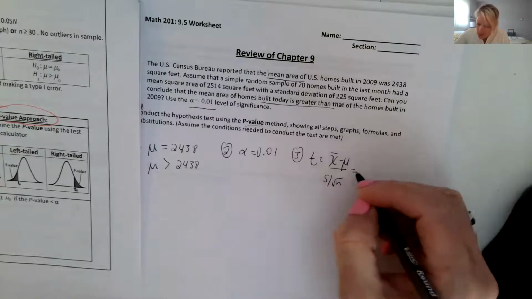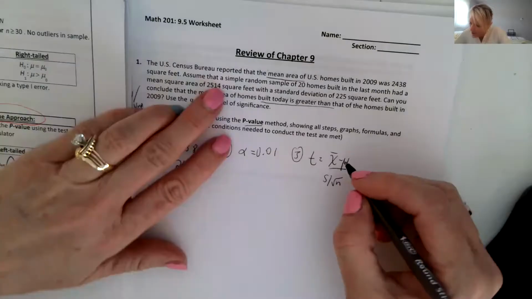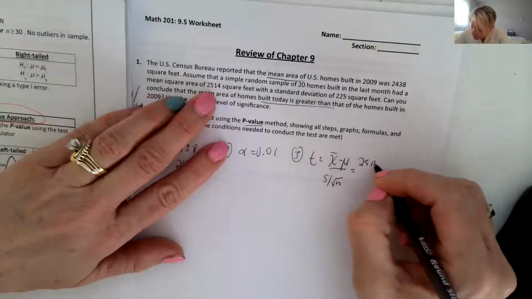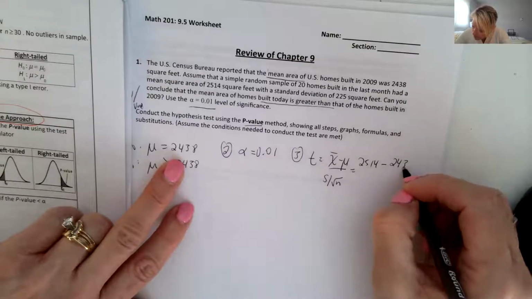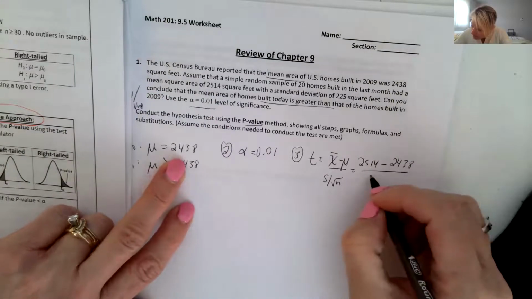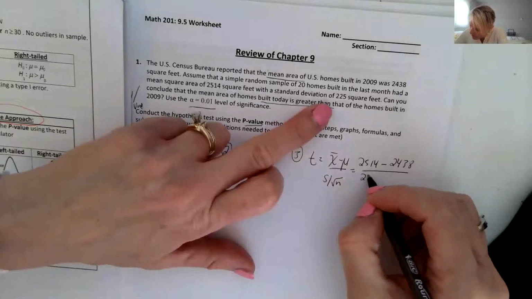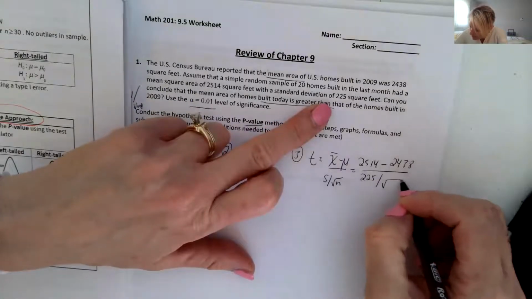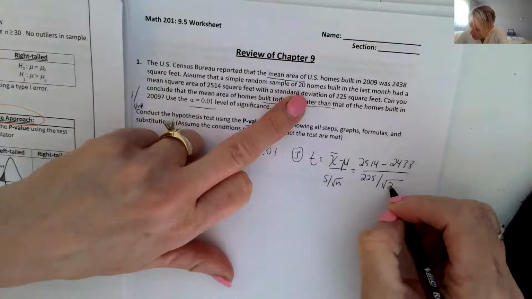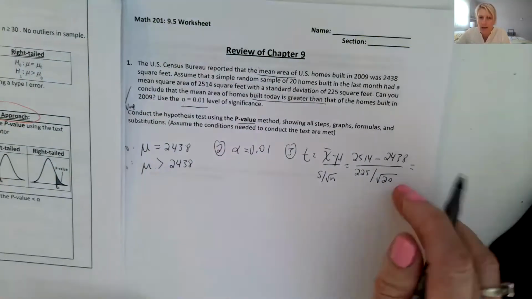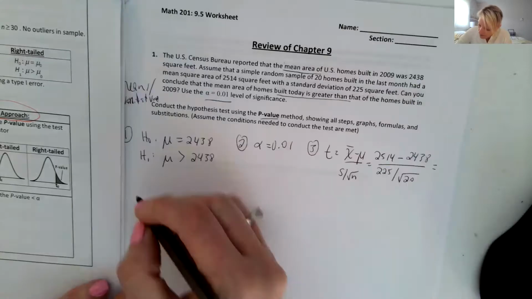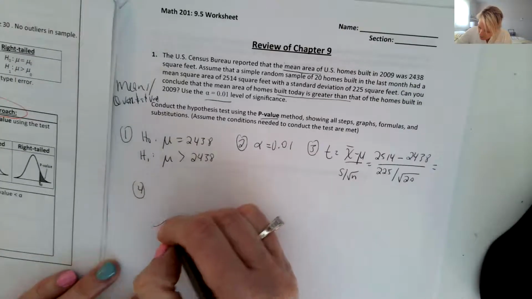So the sample mean was 2,514, subtracting the historical 2,438, divided by the sample standard deviation of 225, divided by the square root of n, our 20 homes. And we're going to let Desmos calculate that. Then our step 4 is to draw our curve.